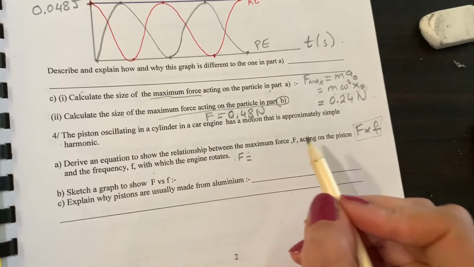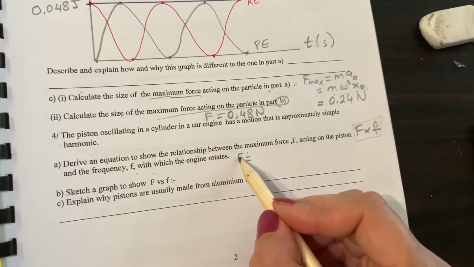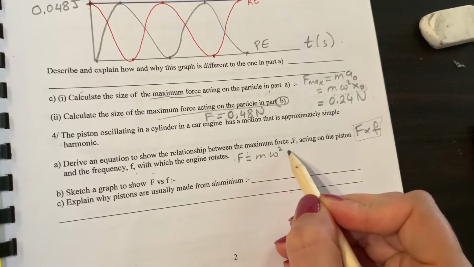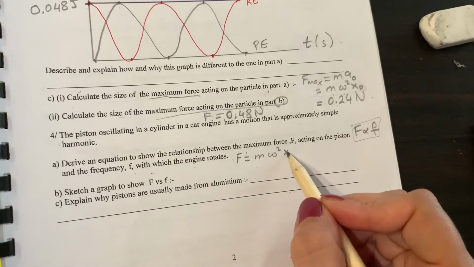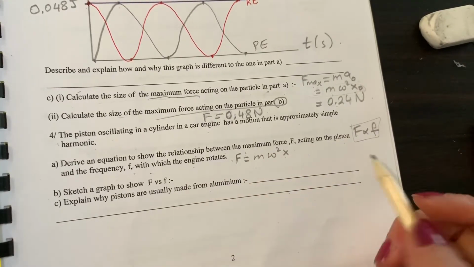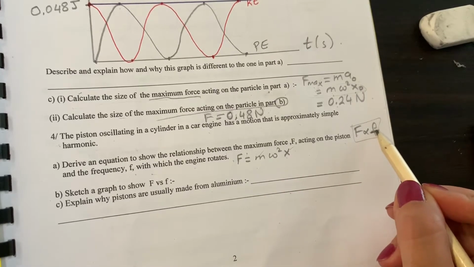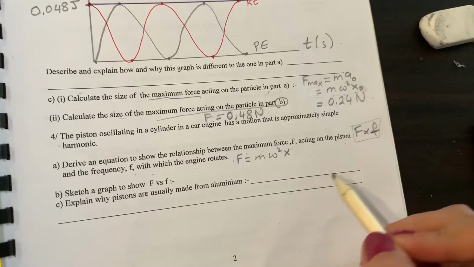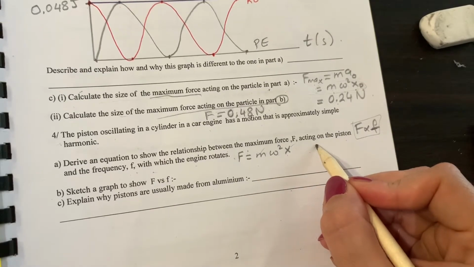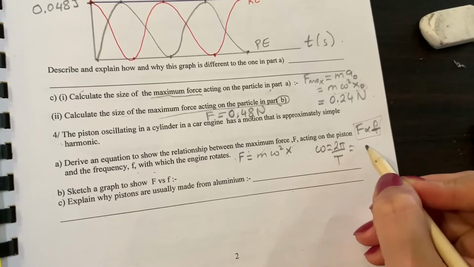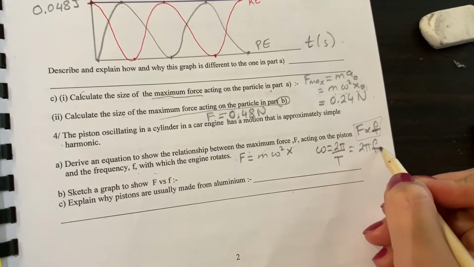Since F equals m times a, and F is mass times omega squared times x, to generalize now, not necessarily the maximum. In this formula, since we're trying to relate to the frequency, that is embedded in the omega. Omega is 2 pi over T, in other words, 2 pi f.